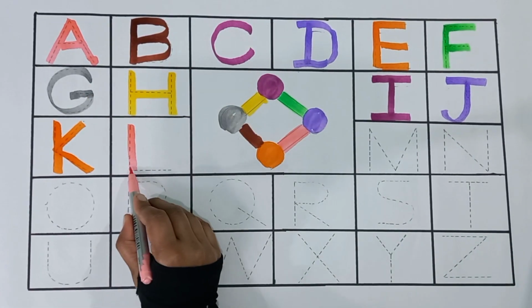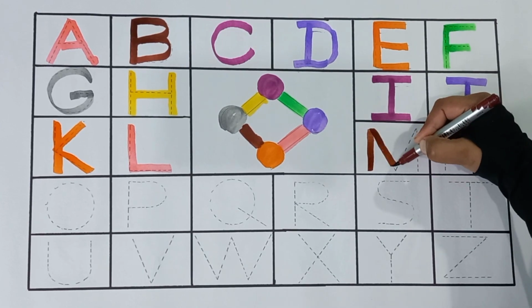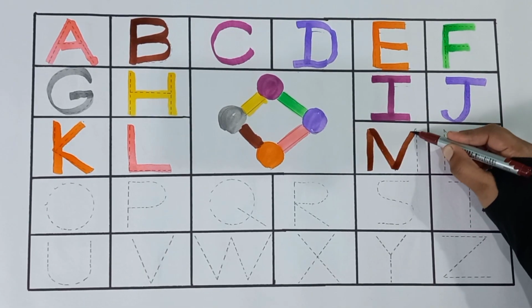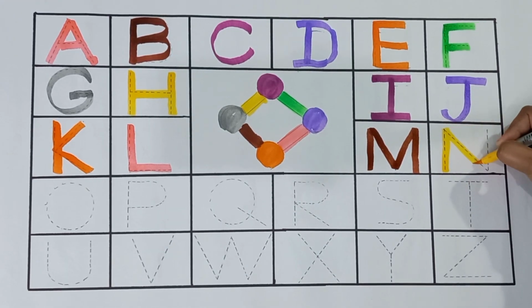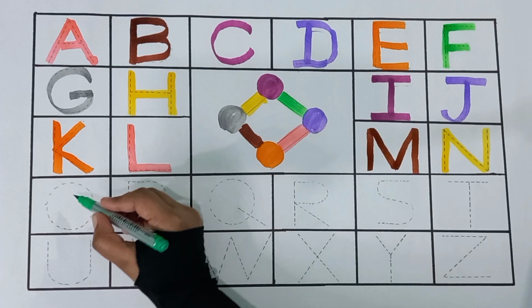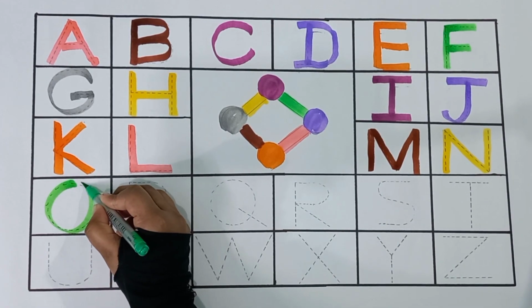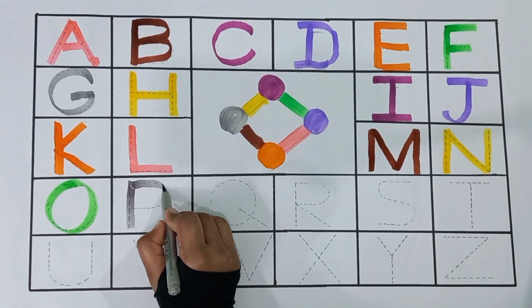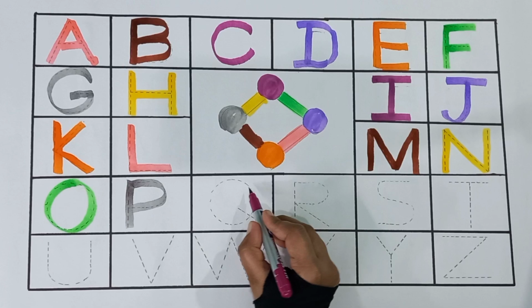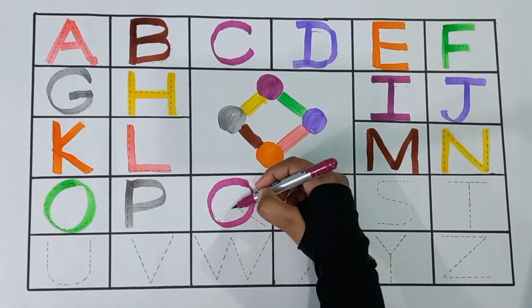L. L for lion. M. M for monkey. N. N for narwhal. O. O for octopus. P. P for panda. Q. Q for quokka.